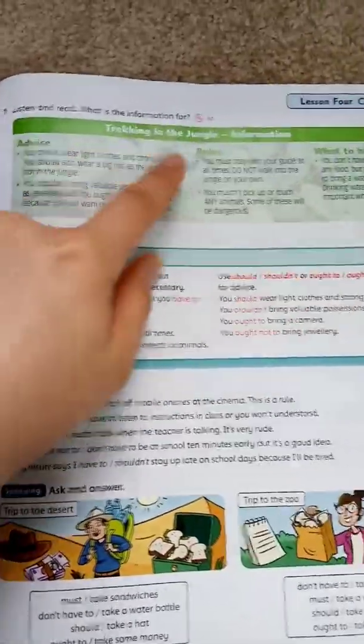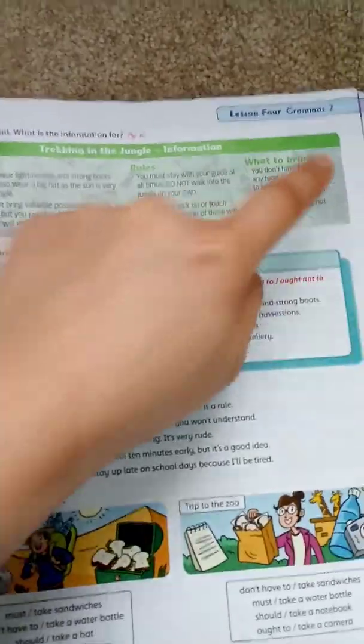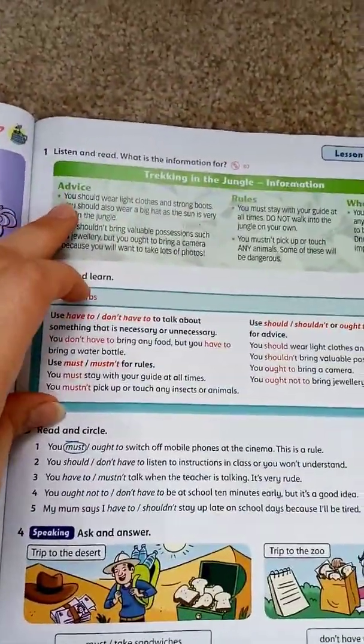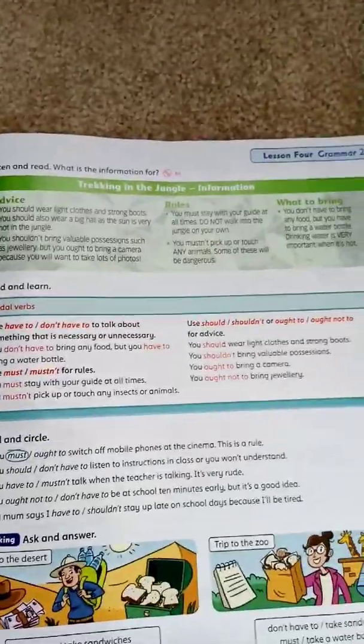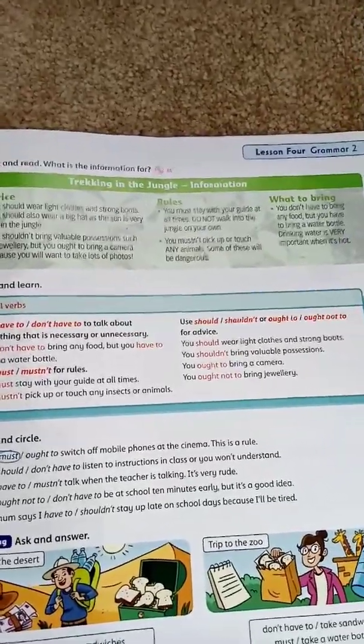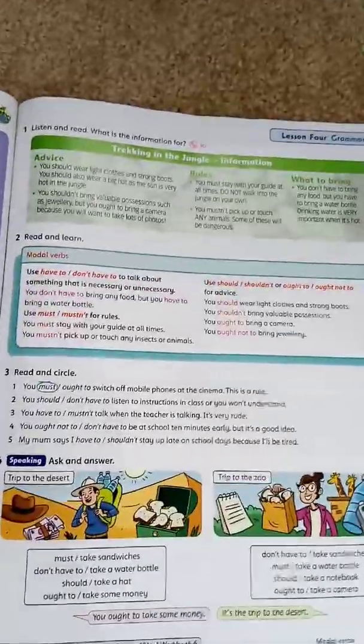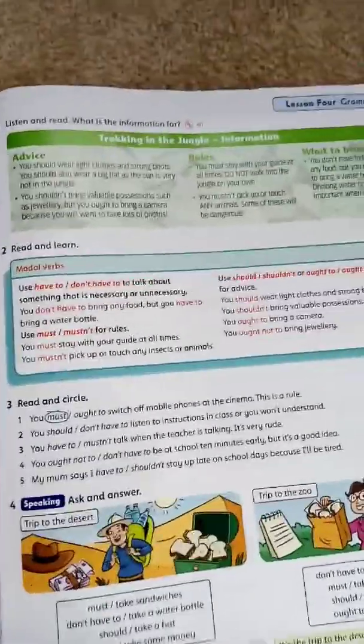Okay, here we have advice, rules, and what to bring. In advice, we have to use should for advising someone. And for rules, we have to use must. For example, you have to do that and you have to do that.